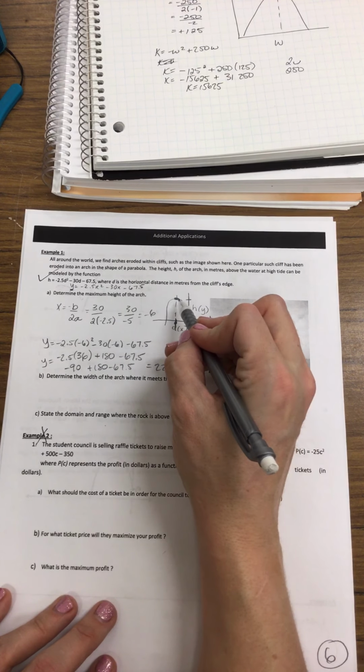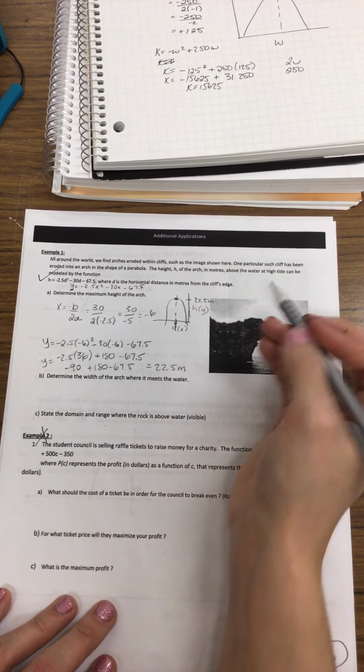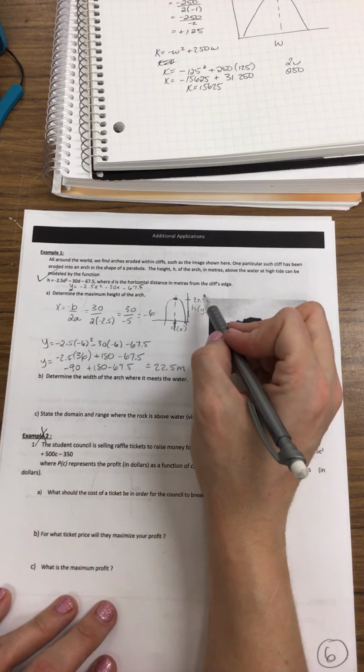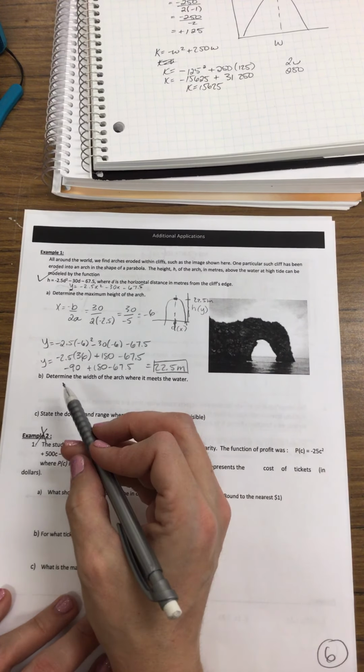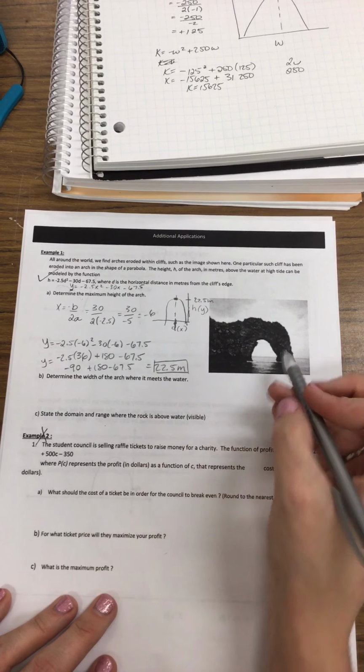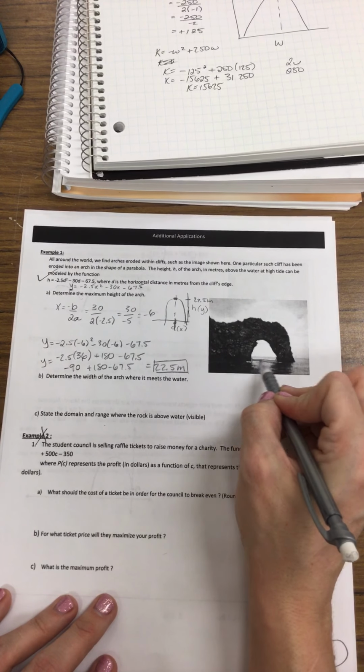Positive 90 subtract 67.5 is 22.5. So the max height of this arch is 22.5 meters, and that's the answer. Make sure you put your units in meters. Next question says, determine the width of the arch where it meets the water. They want to know, what is the distance across here?